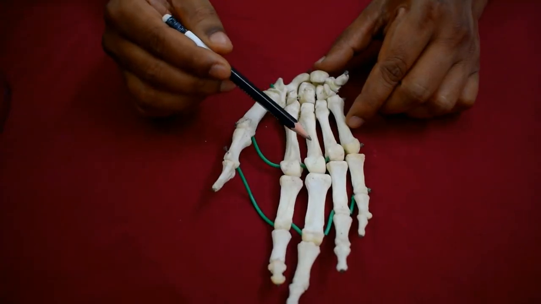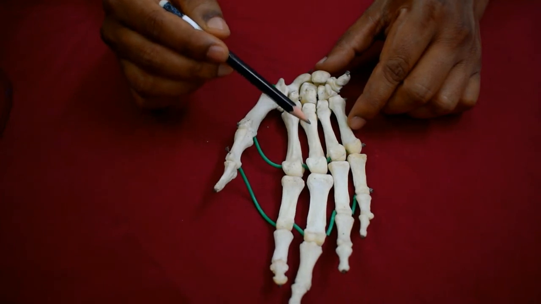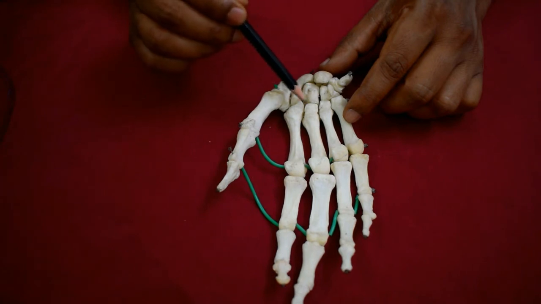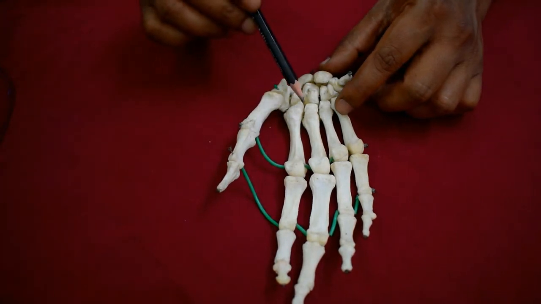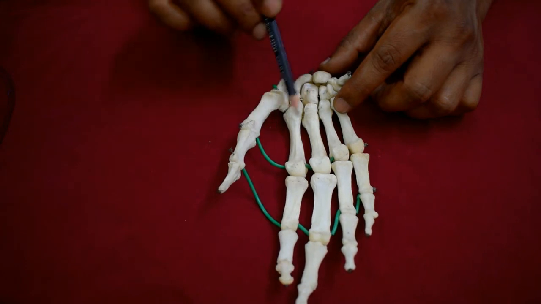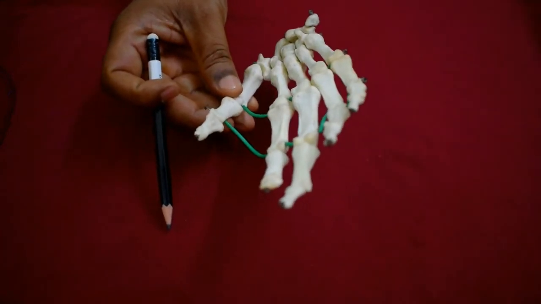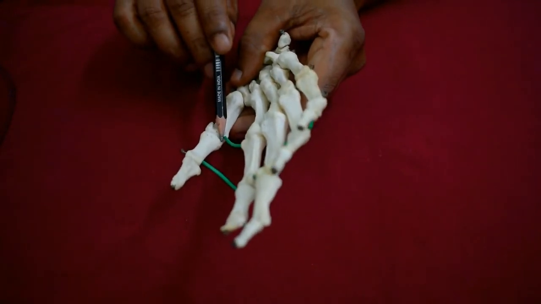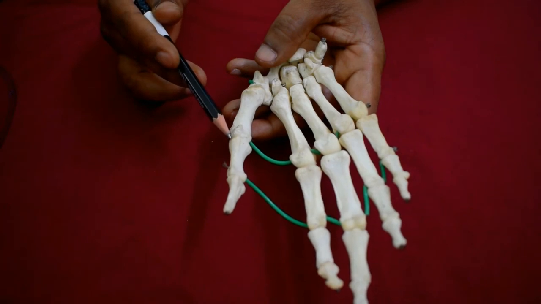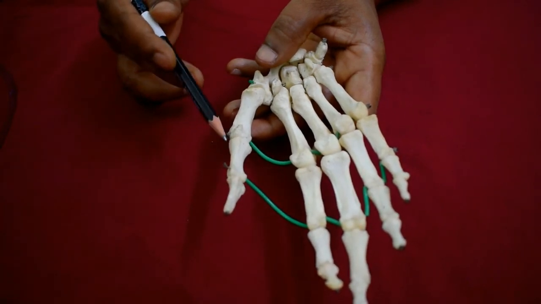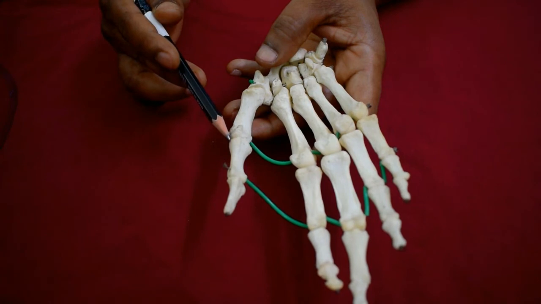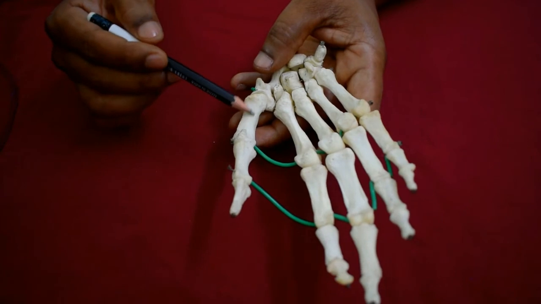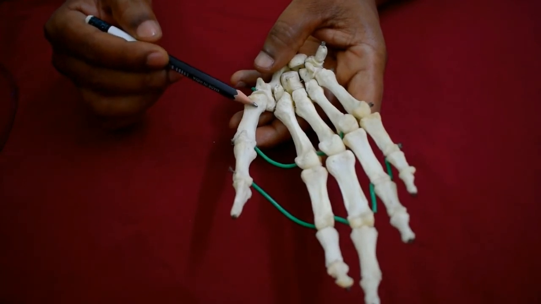The ventral or palmar surface of the third metacarpal bone gives origin to the transverse head of adductor pollicis. The bases of the second and third metacarpal bones give origin to the oblique head. Both heads are united and inserted on the medial aspect of the base of the proximal phalanx of the thumb, that means at this place. The base of the proximal phalanx of the thumb at the lateral aspect gives insertion to abductor pollicis brevis and flexor pollicis brevis. Then opponens pollicis is inserted on the ventral aspect of the first metacarpal bone.